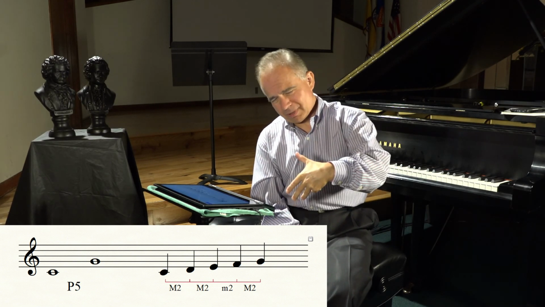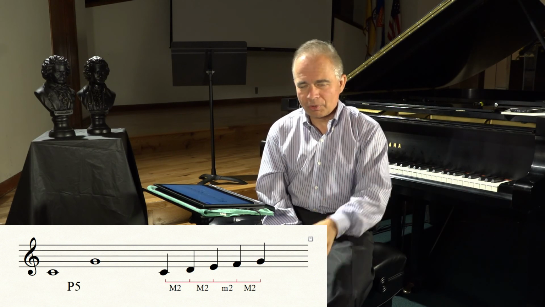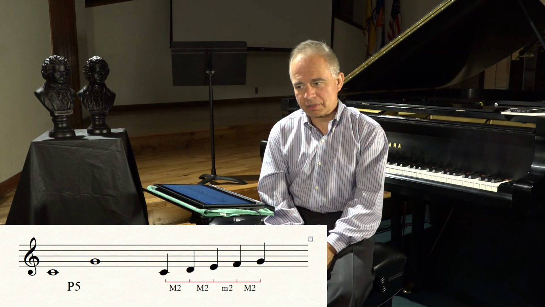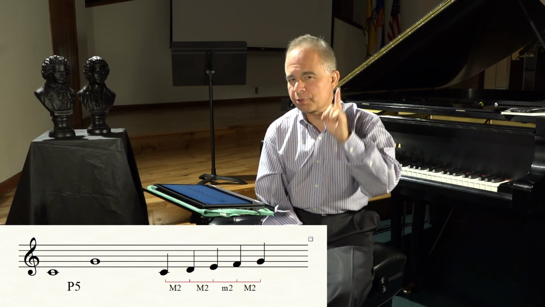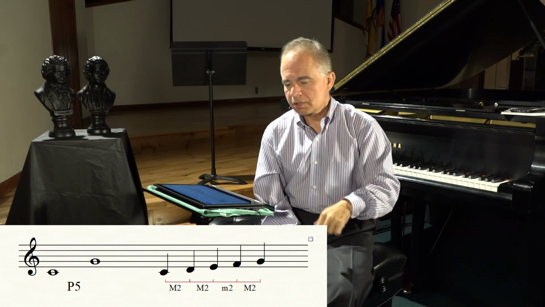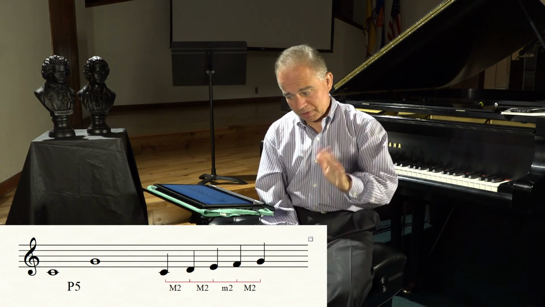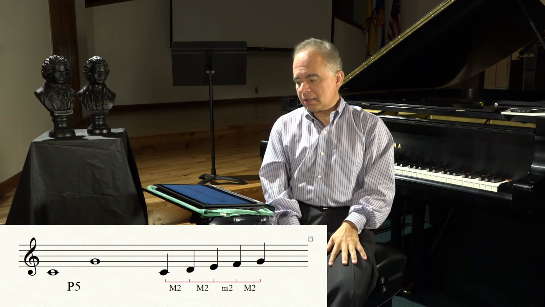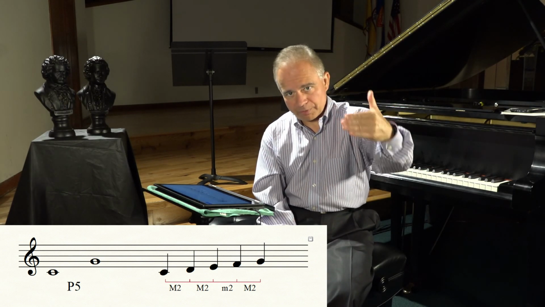But this time you have three majors and one minor. Don't worry too much about all the majors; just remember, if you have one minor in there, you're talking about a perfect fifth. So build your fifth in natural notes without sharps and flats, and if you have one minor in there, it's safe to say you have a perfect fifth.